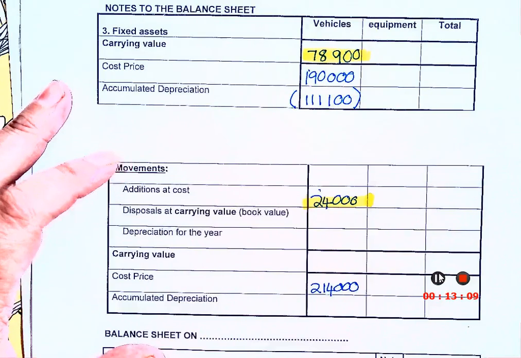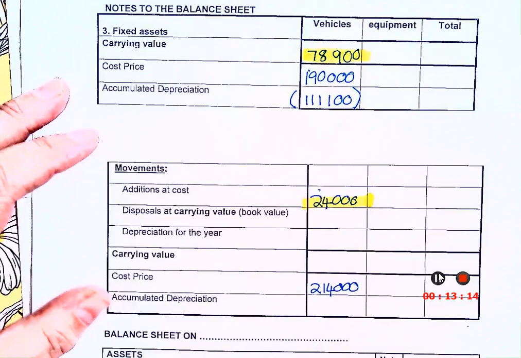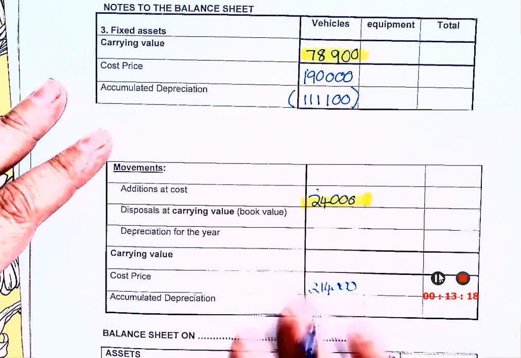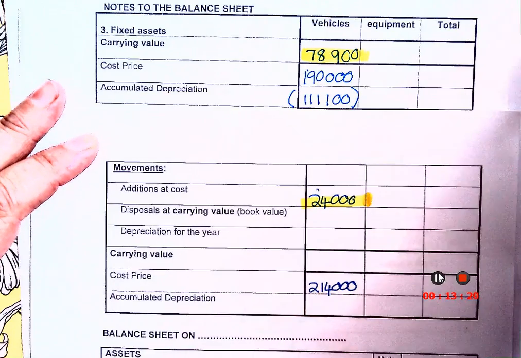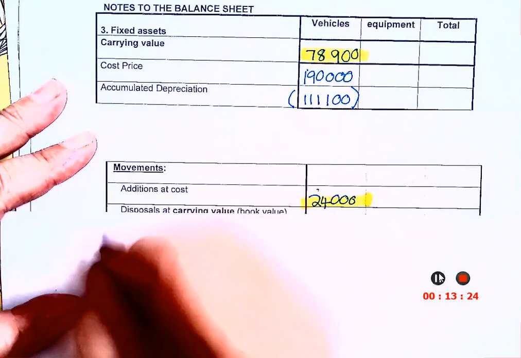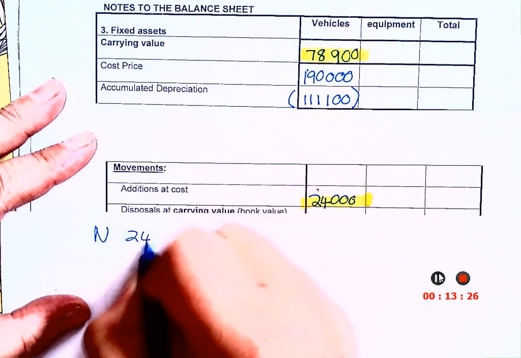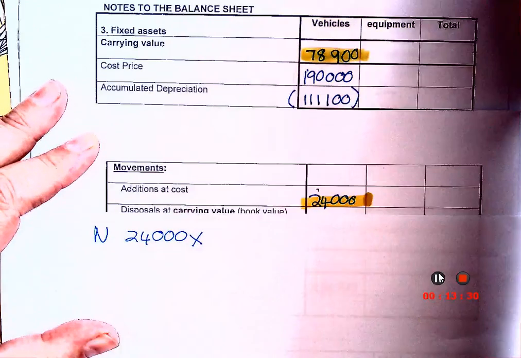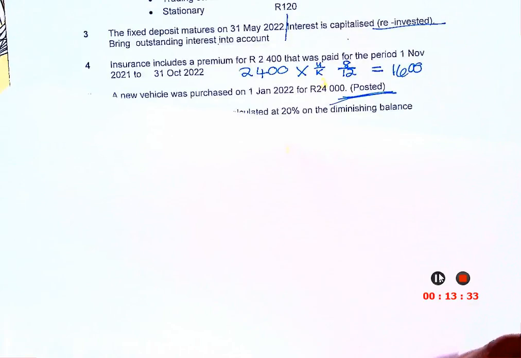The depreciation: the new one is 24,000 times what's the percentage? 20%.